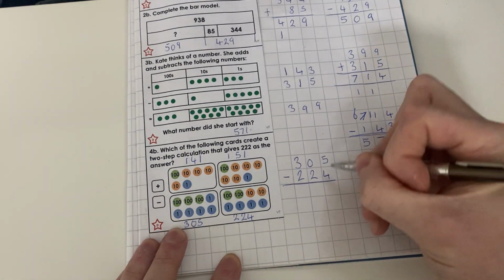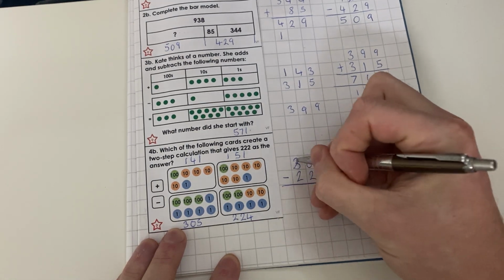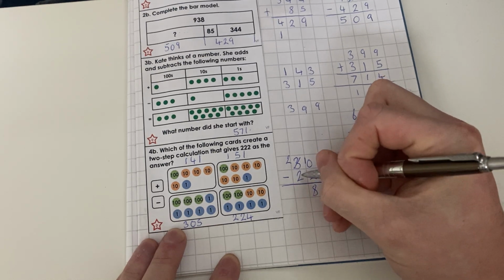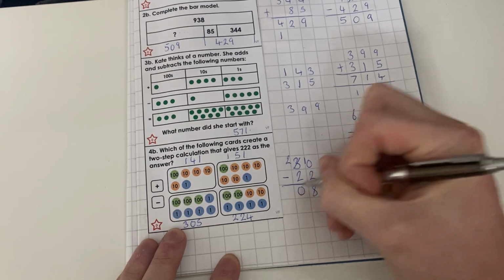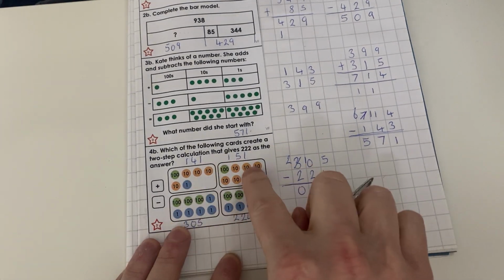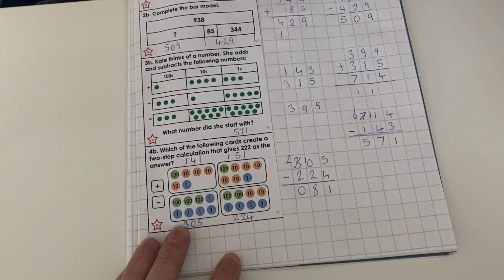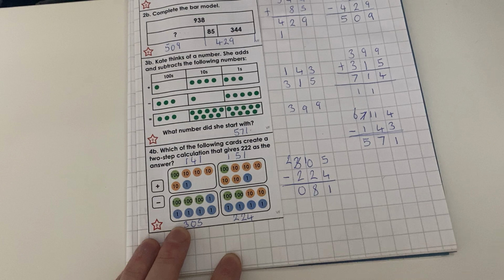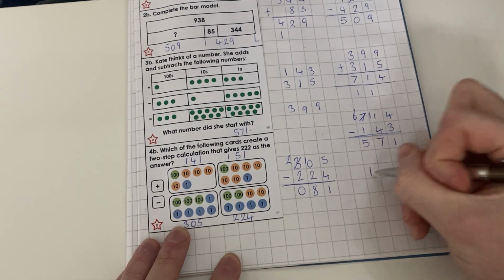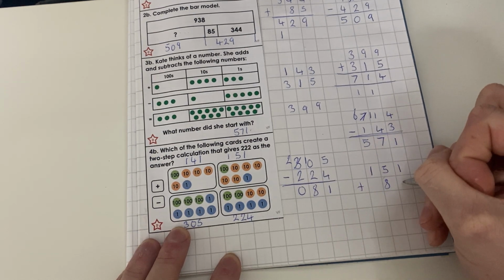5 take away 4 equals 1. 0 take away 2 cannot do because 2 is greater than 0. So we exchange. 10 take away 2 equals 8. 2 take away 2 equals 0. Now, we want to add one of these two numbers to this number here, and see if it gives us 222. We'll take 151 to begin with, and we're going to add that to 81. So 151 add 81, sorry.